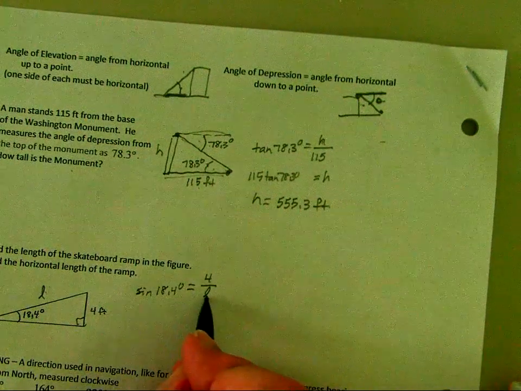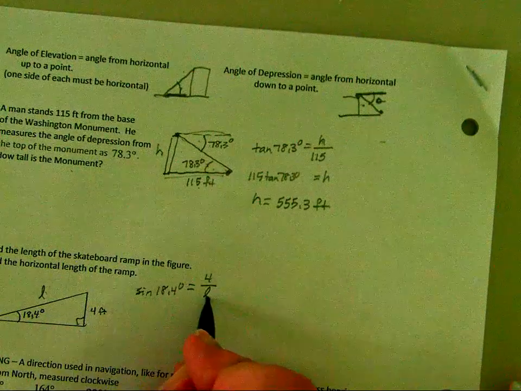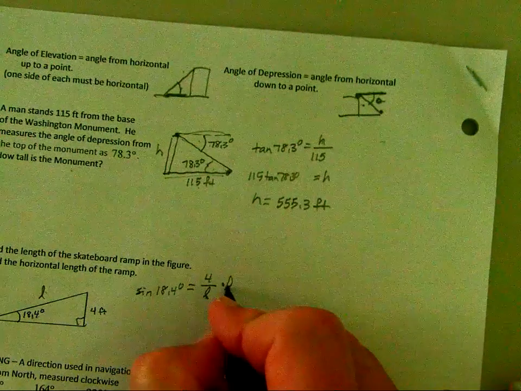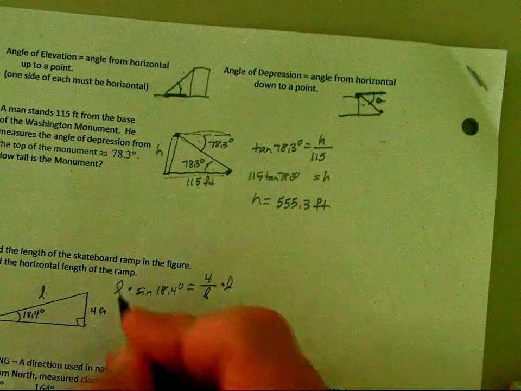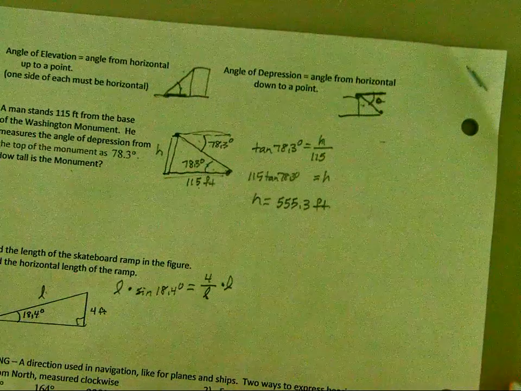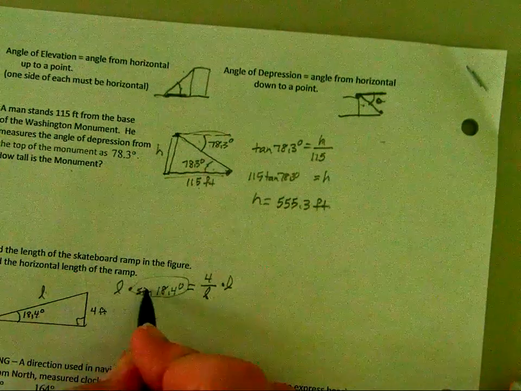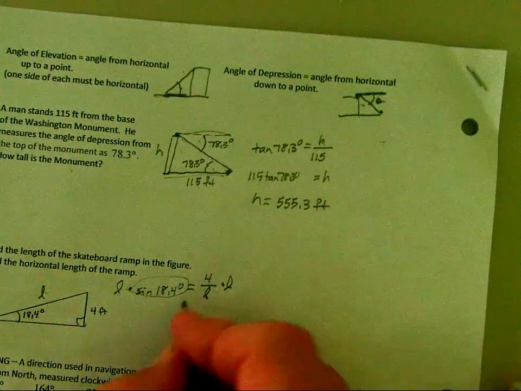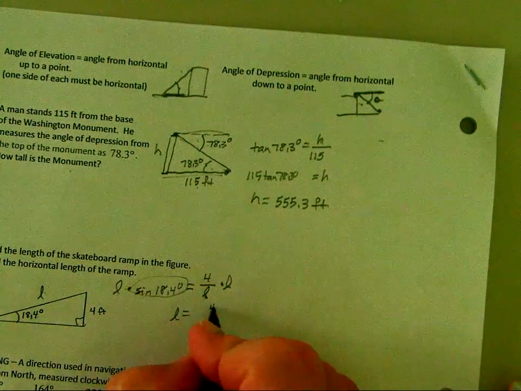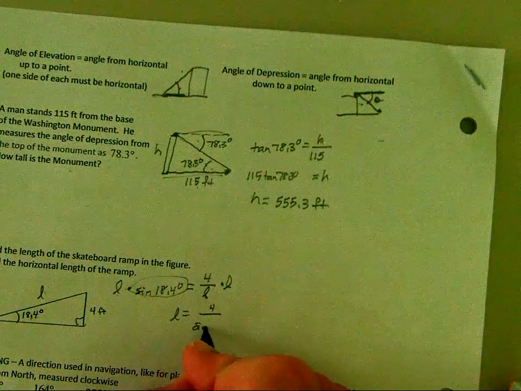Now, these problems are always the worst when the variable is on the bottom. So we're going to multiply both sides by L first. We've got to get it out of the bottom first. Then, now this side looks like this. We want to get this to the other side. Well, that's times, so we're going to divide. So this is what we'll end up doing on our calculator.